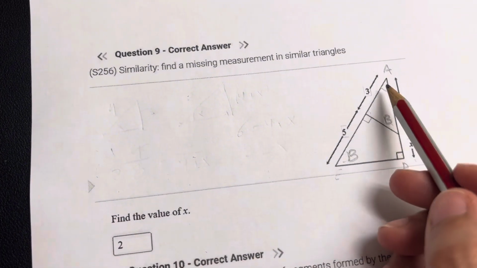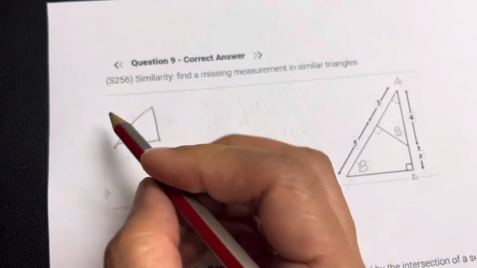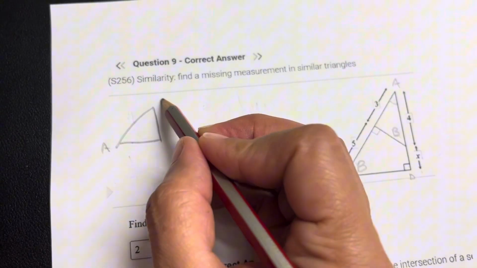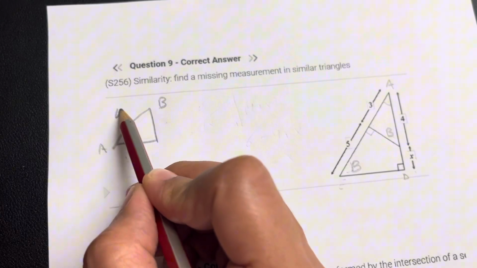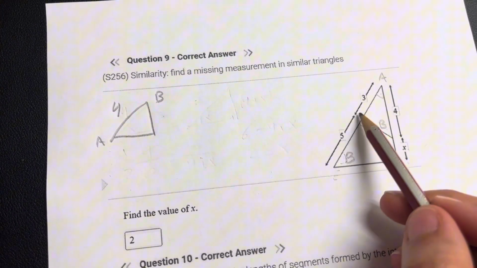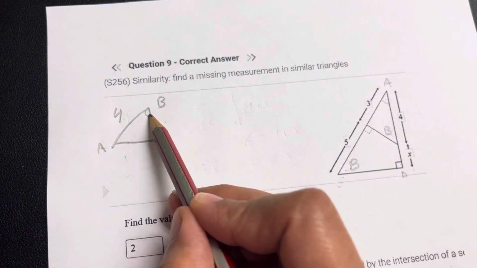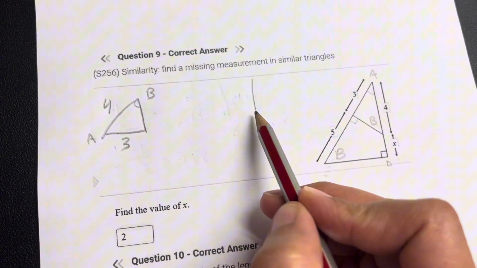So the small triangle, I'll draw it here. I have angle A, angle B, and a hypotenuse. The hypotenuse is 4. The line opposite to angle B, I know it is 3. So this is angle B, the line opposite to it is 3. This one I don't know, no need. And now I will draw the big triangle.